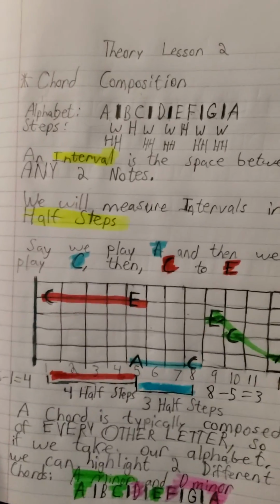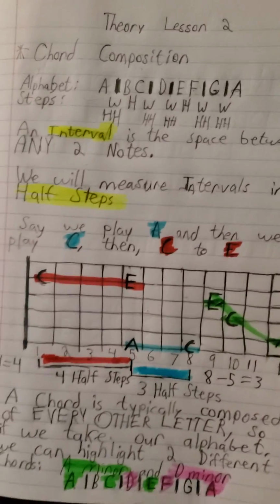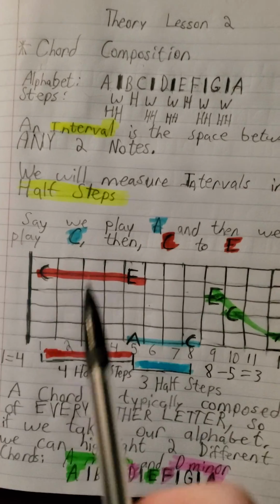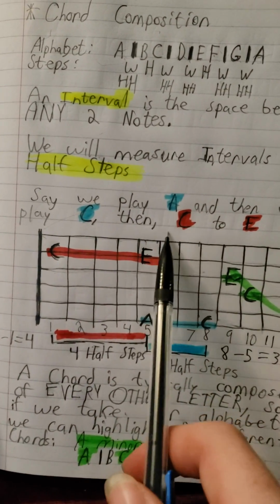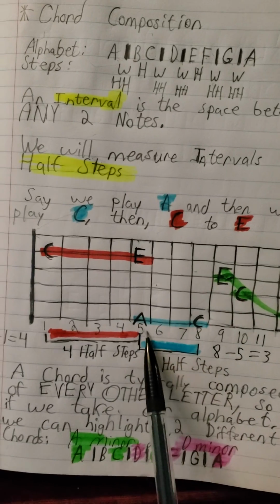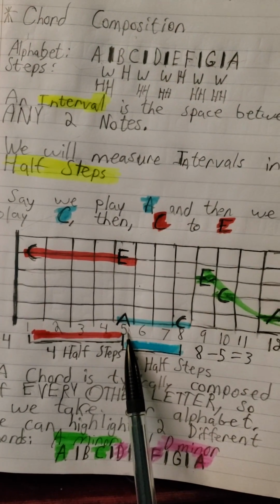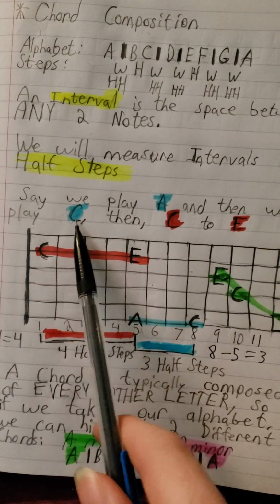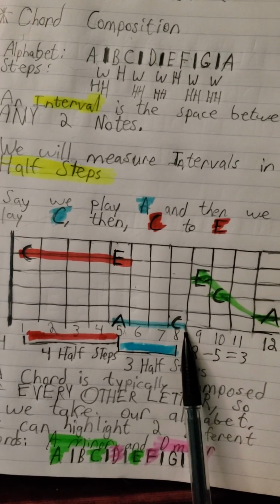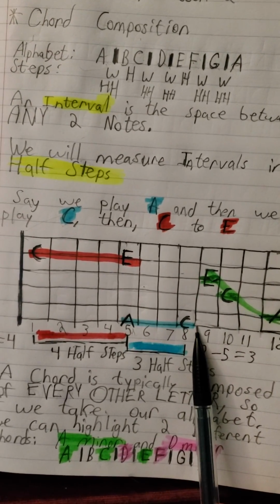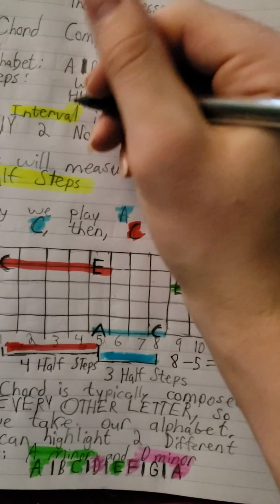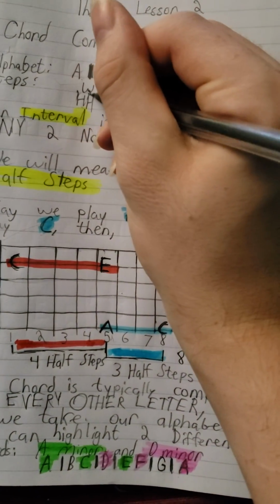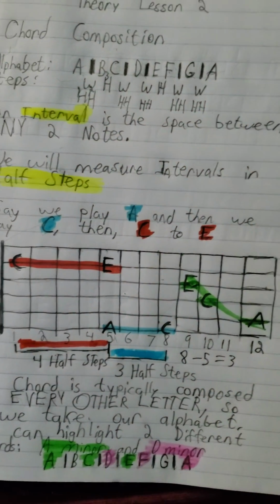So, in doing this, we're going to compose a chord. So, if we play A, for example, on the 5th fret, and then we play C on the 8th fret, as we've done with our minor pentatonic scale, we are moving 3 half steps. 1, 2, 3.